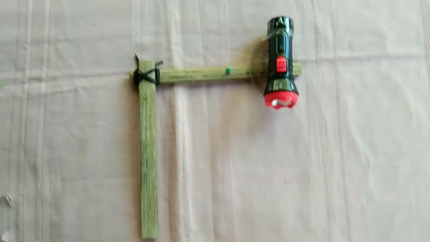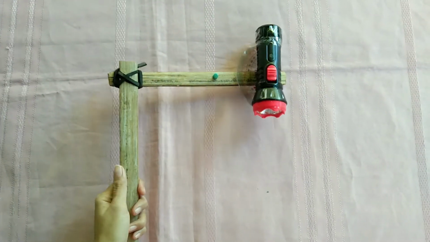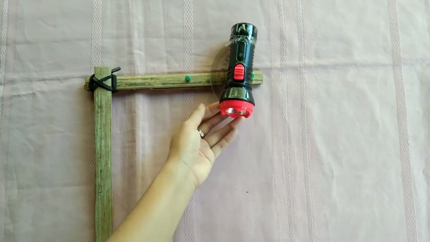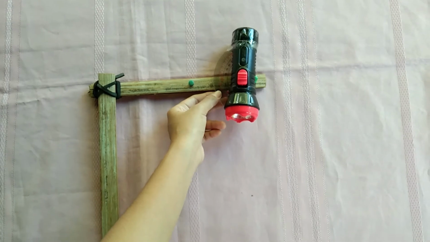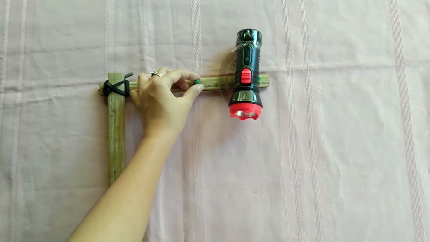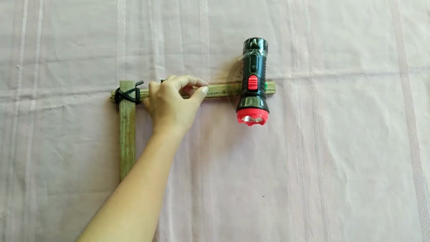Our model is composed of wood as a base. We also have our flashlight as the source of light, our protractor as our measurement for angle, and this push pin as our baseline or our measurement.